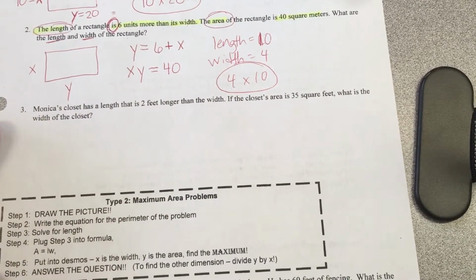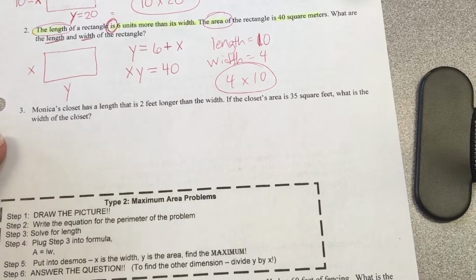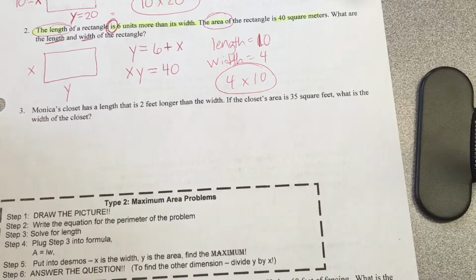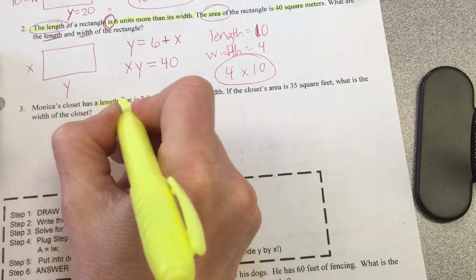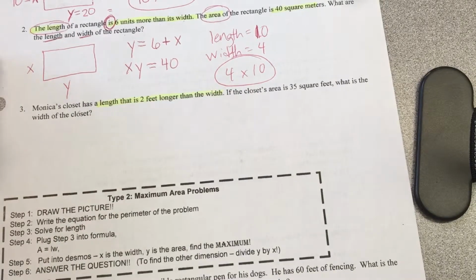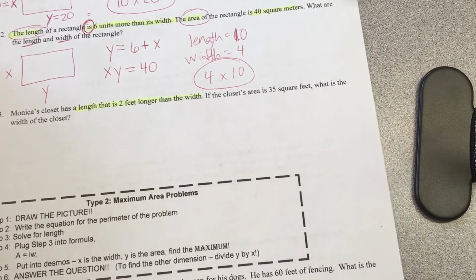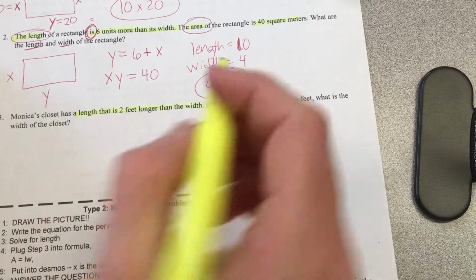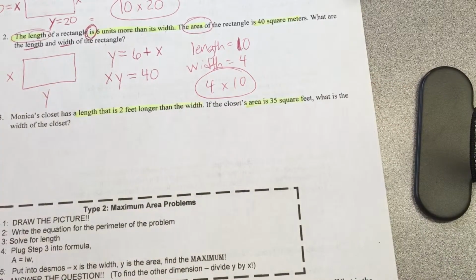Number 3, Monica's closet has a length that's 2 feet longer than the width. If the closet's area is 35 square feet, what is the width of the closet? How many pieces of information do I have? 2. The length is 2 feet longer than the width. What's my other piece of information? The area is 35 square feet.